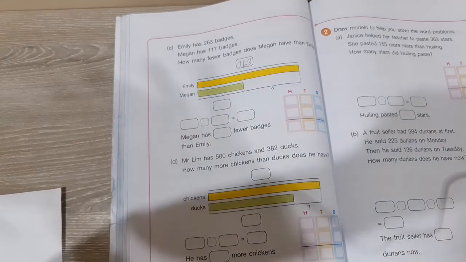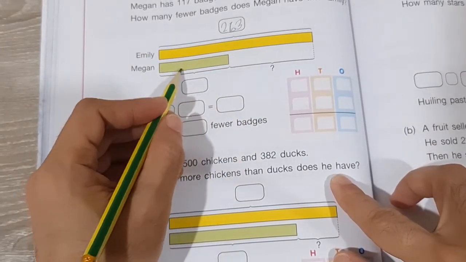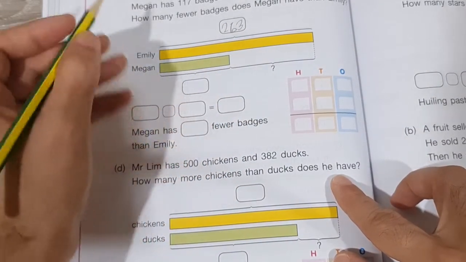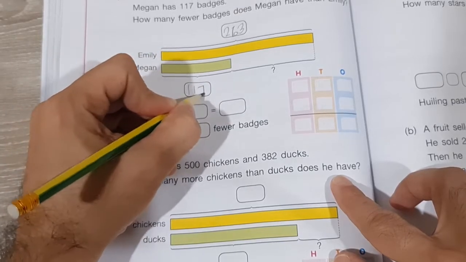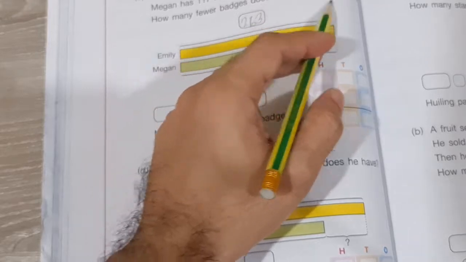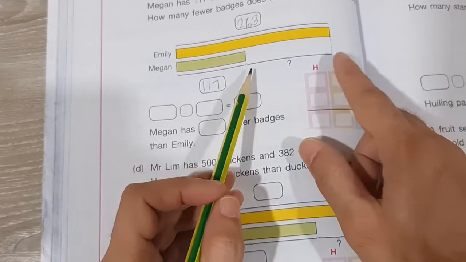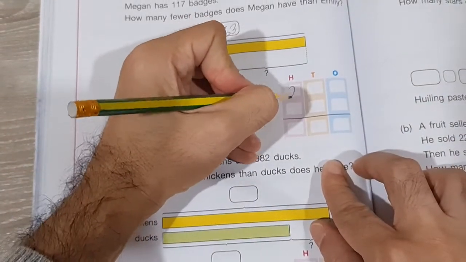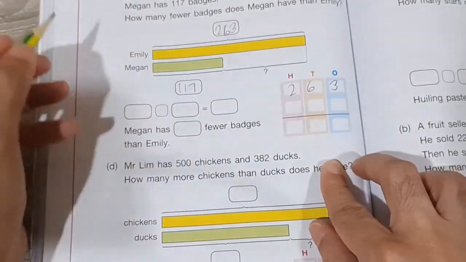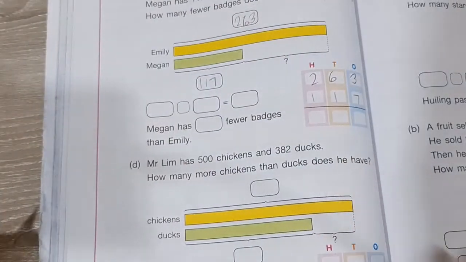And Megan has 117 badges. So how many fewer badges does Megan have than Emily? So it's missing here. So let's find the missing number. So 263 minus 117.